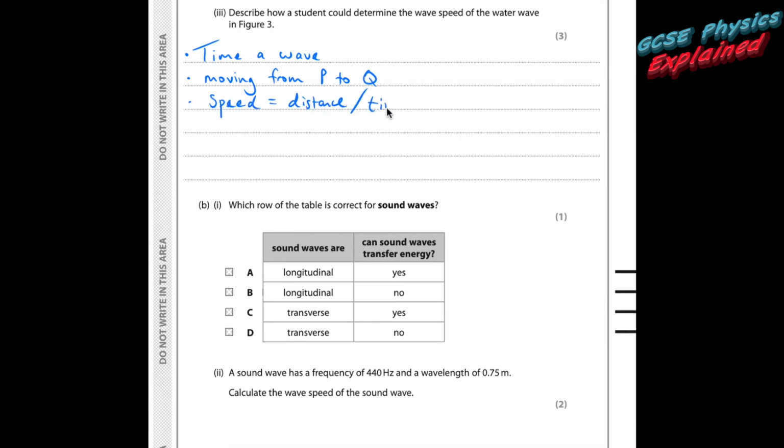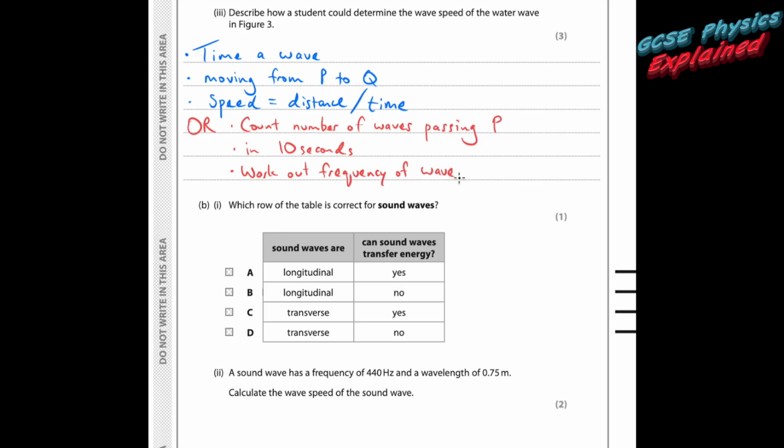Time a wave moving from P to Q and then speed equals distance over time, or count the number of waves passing P in 10 seconds.